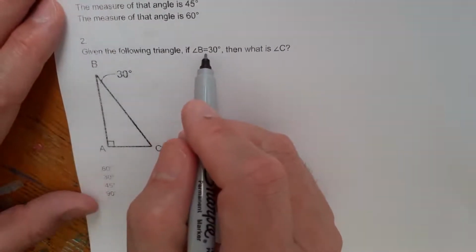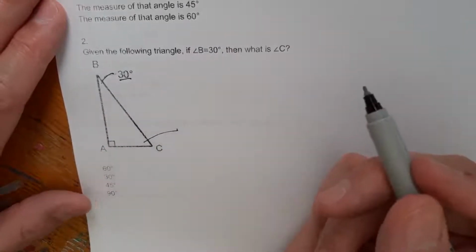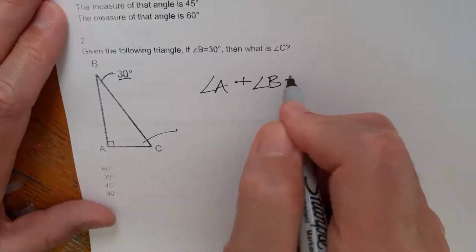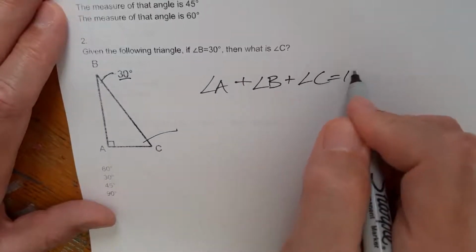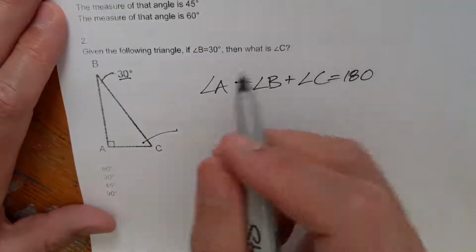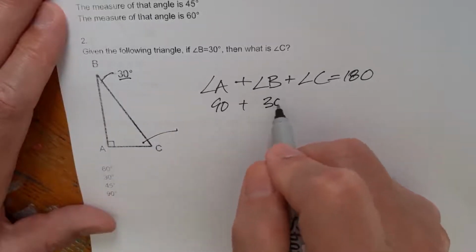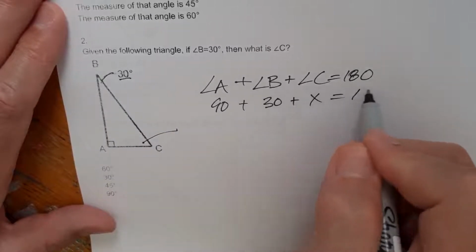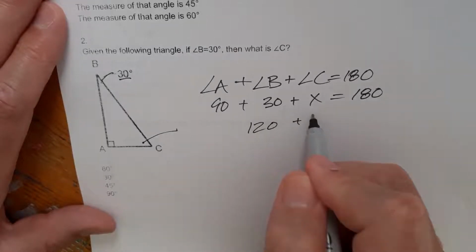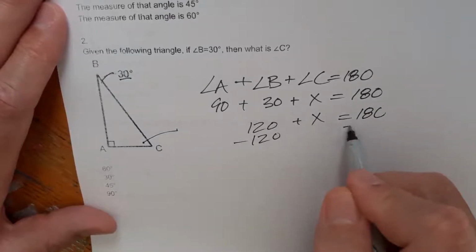Given the following triangle, if angle B is 30, so here's 30, what is C? Well, we know the sum of the angles of a triangle equal 180, so I'm going to go the long route here, and you don't necessarily have to do this. You should be able to see instantly that this is 60, but here's why. If A is 90, and B is 30, and C is X, and they all must sum up to 180, I'm going to do the long way here. 120 plus X equals 180, minus 120 from both sides.